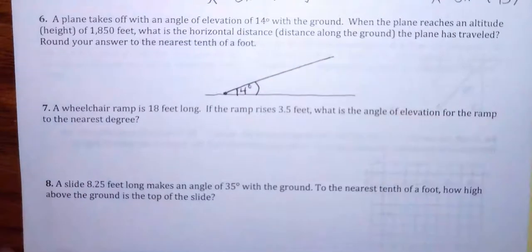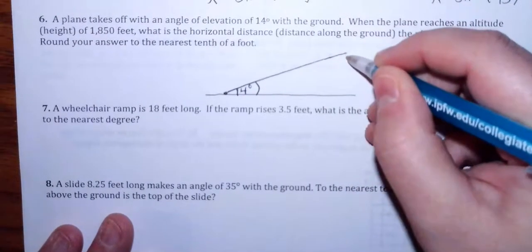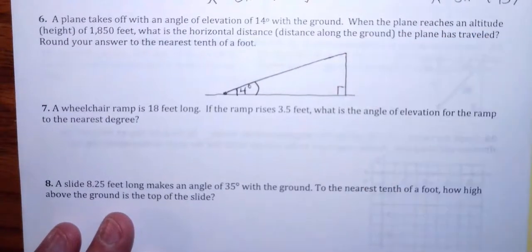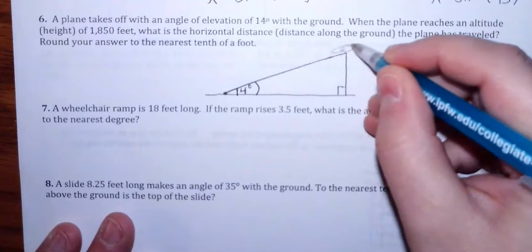And it says when the plane reaches an altitude or a height of 1,800 feet, what is the horizontal distance, the distance along the ground the plane has traveled? So when the plane reaches this height, I'm just going to draw a vertical line straight down to the ground. And so the plane is going to end up here. That looks terrible. That's my plane.